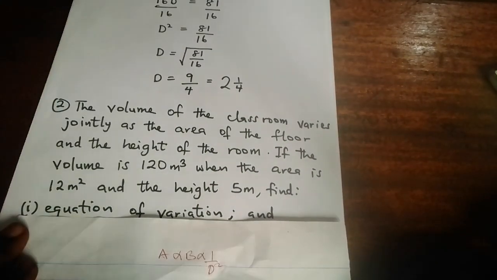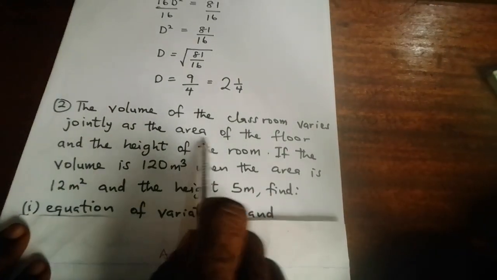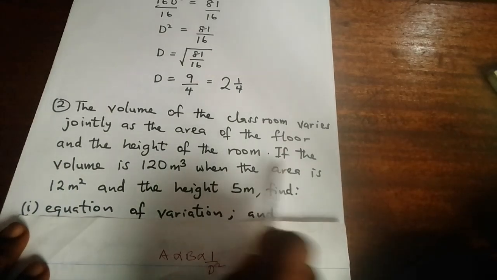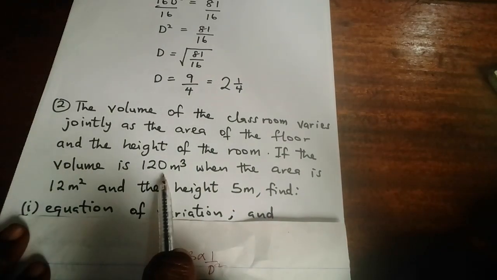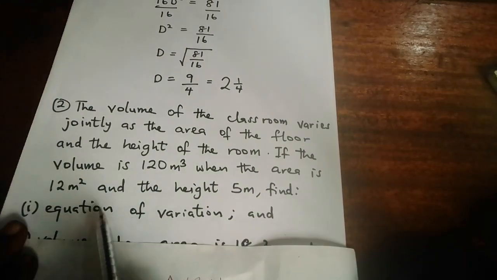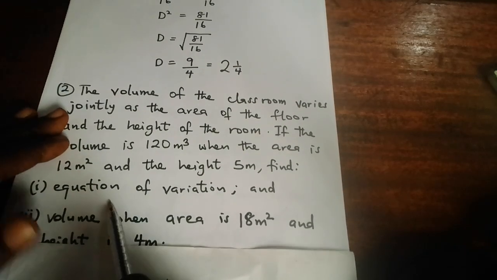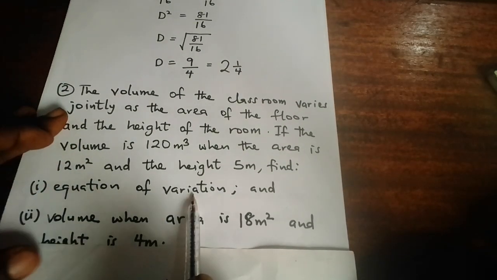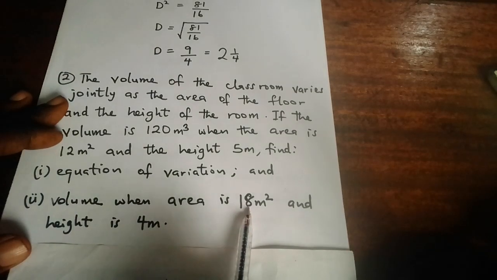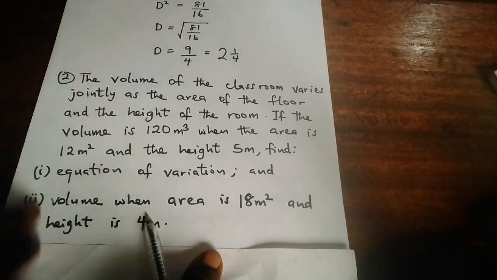So, we have the volume of the classroom varies jointly as the area of the floor and the height of the room. If the volume is 120 meter cube, when the area is 12 meter square and the height 5 meter, find 1. Equation of variation, and 2. Volume when area is equal to 80 meters square and height is 4 meters.